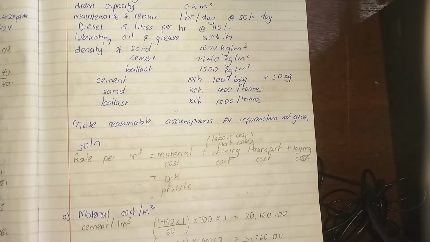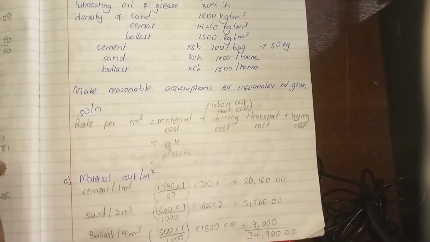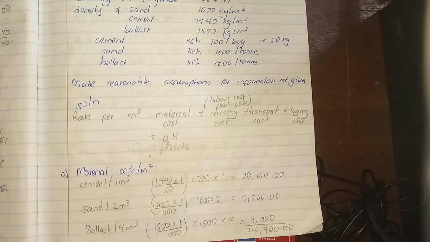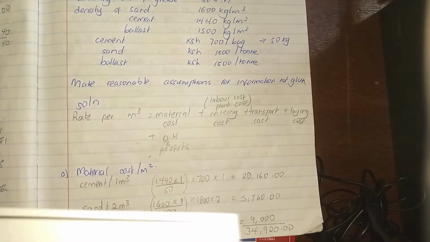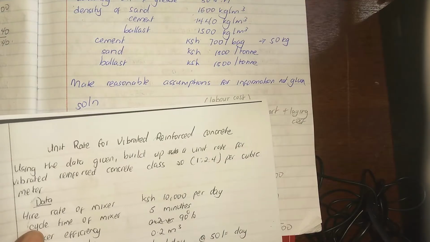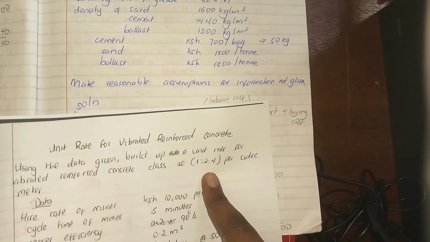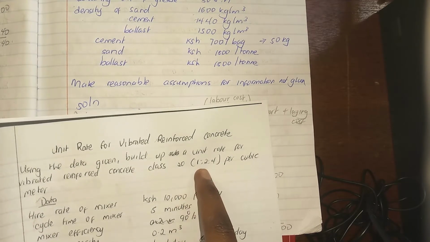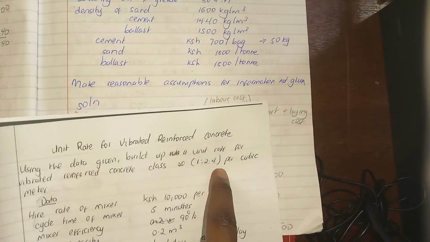How much will we spend on the materials? How do we calculate this? We are told the vibrated reinforced concrete class 20 is ratio 1:2:4, meaning 1 is for cement, 2 for sand, 4 for ballast.